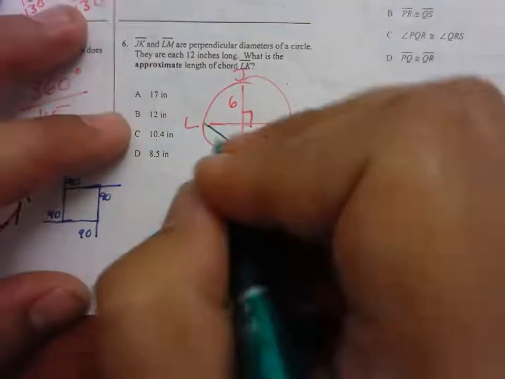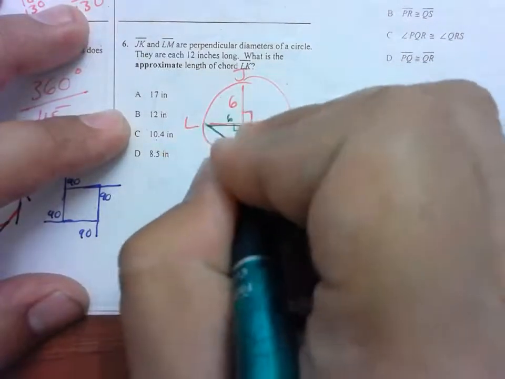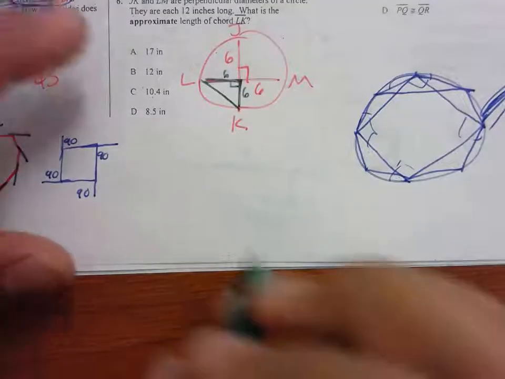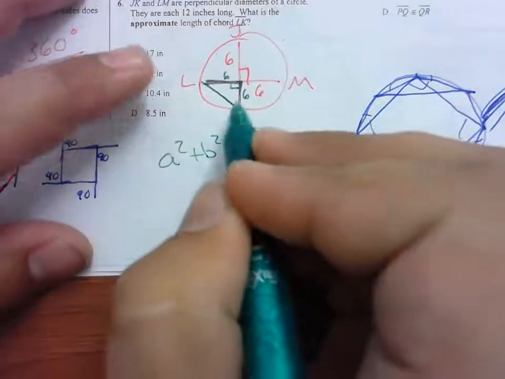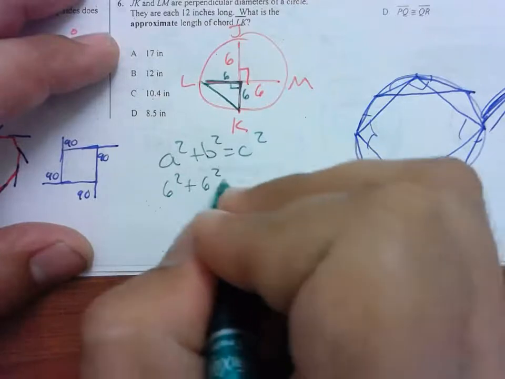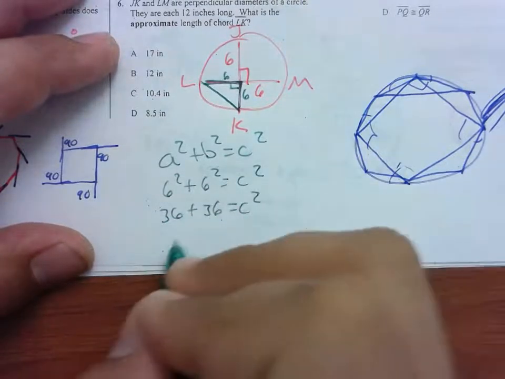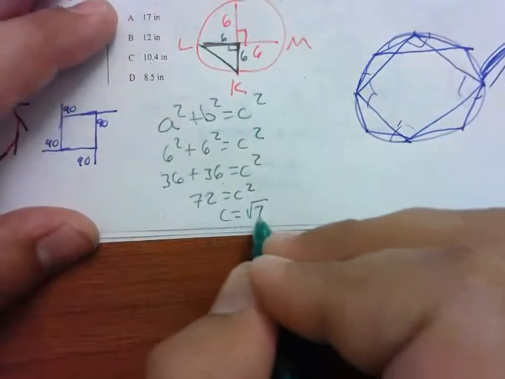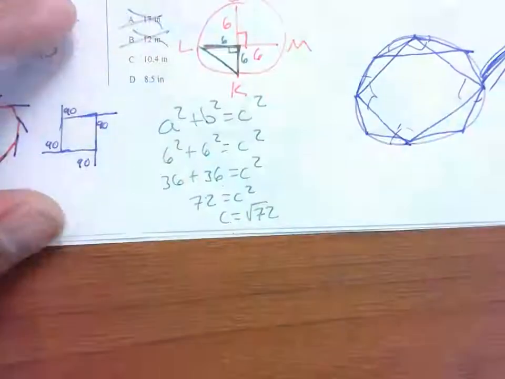Very easy question. This is 90 degrees. This is 6. That's 6. I have a right triangle. I know 2 out of the 3 sides. What am I going to use to find the third side? The 2 legs of your right triangle are both 6, so 6 squared plus 6 squared equals c squared, which is 36 plus 36 equals c squared. 72 equals c squared, so c equals the square root of 72, which is definitely a decimal, so it's not that, it's not that.